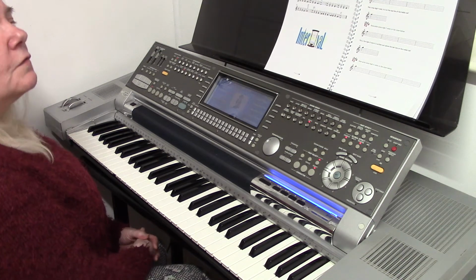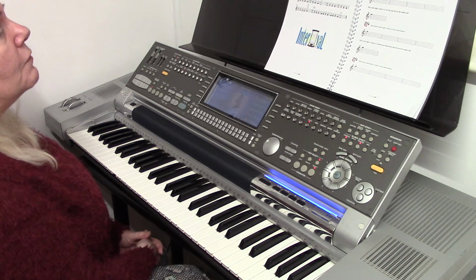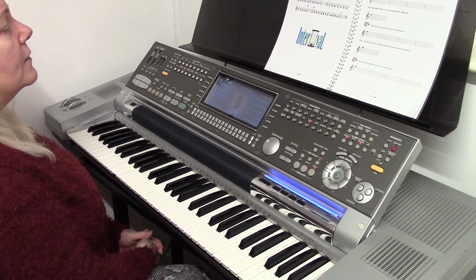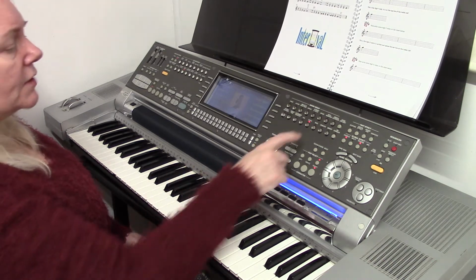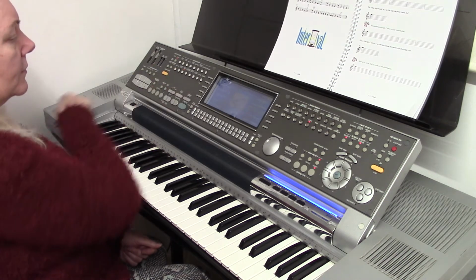Now it's a very difficult piece, this one, so I suggest you strip it down and do separate hands. So practice the right hand first, then do both hands but without the beat, and then finally put the beat with it.